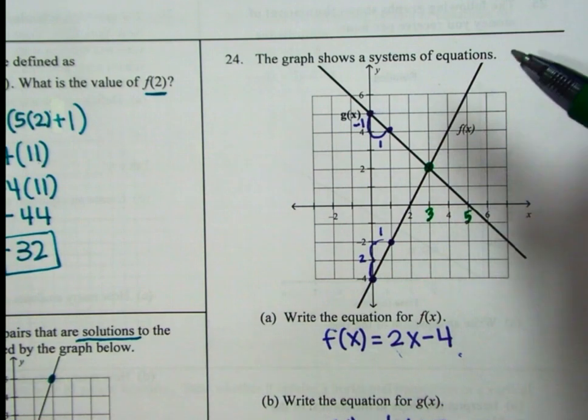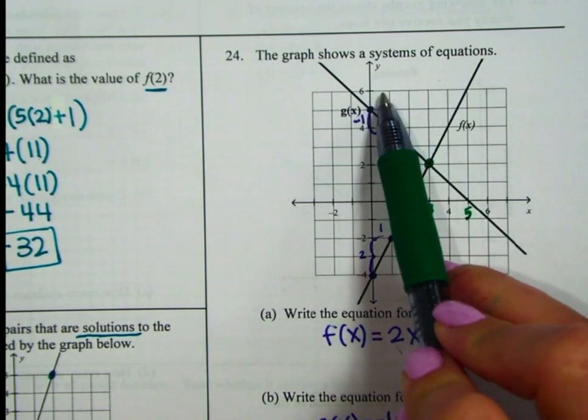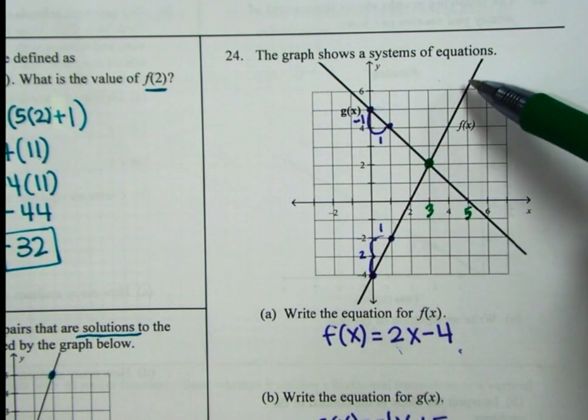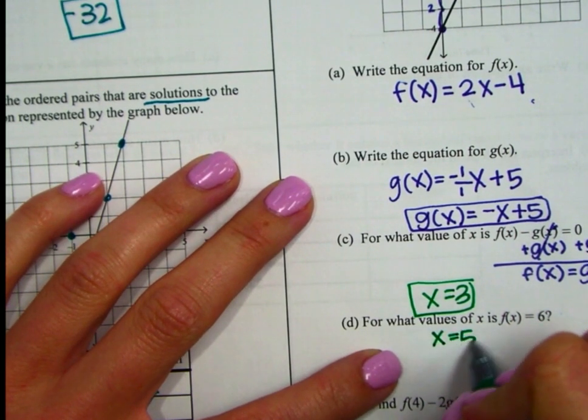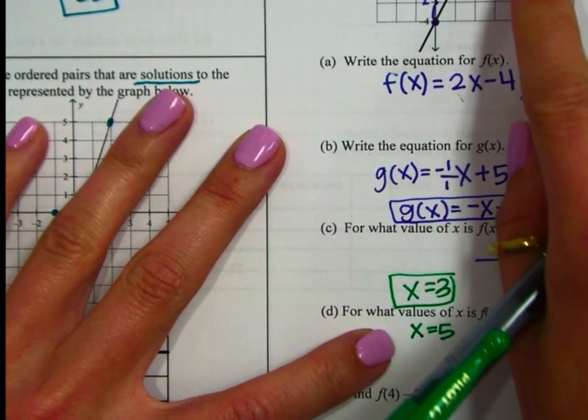Okay, so again, you go to 6 on the y-axis, find your f of x graph. It's here at x equals 5. So I know our answer is going to be x equals 5. That's one way to find it, by reading the graph.